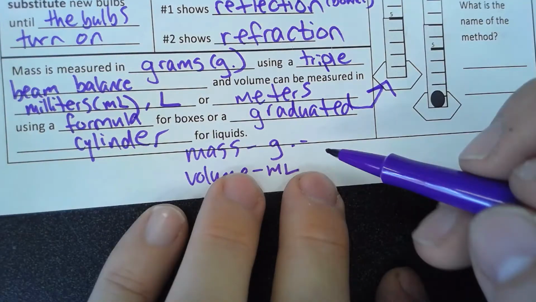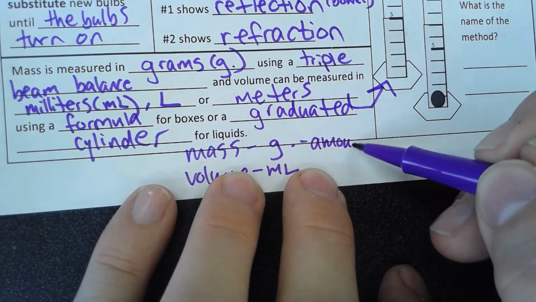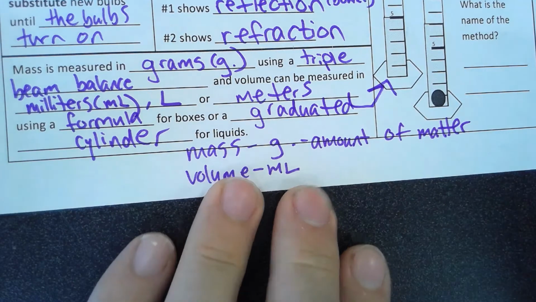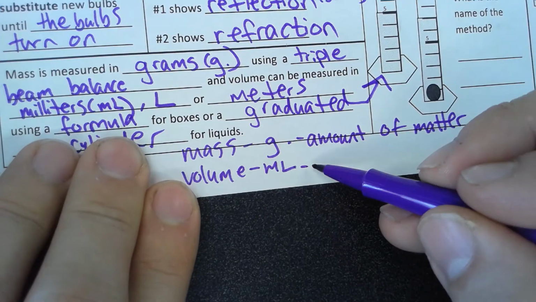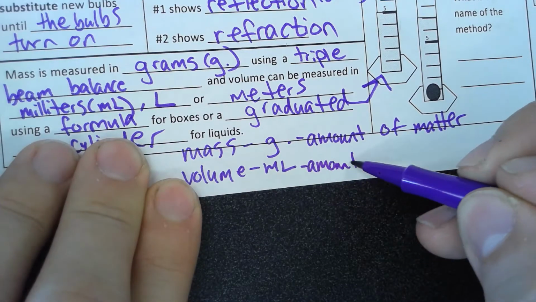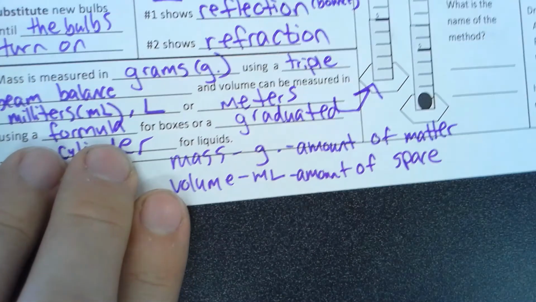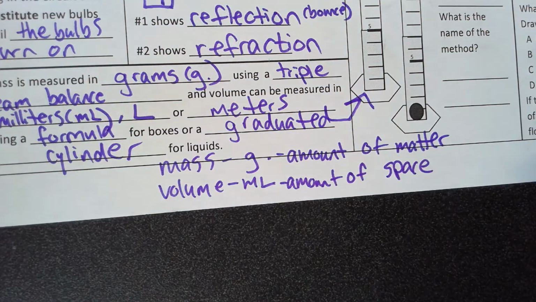Mass measures the amount of matter in an object, and volume measures the amount of space an object takes up. Okay? Space.